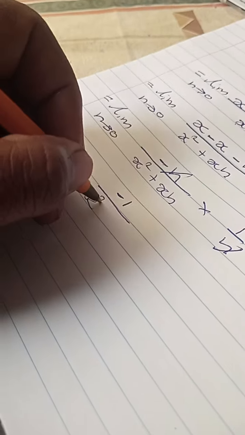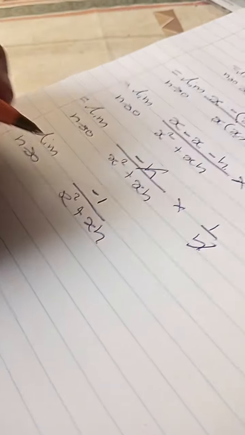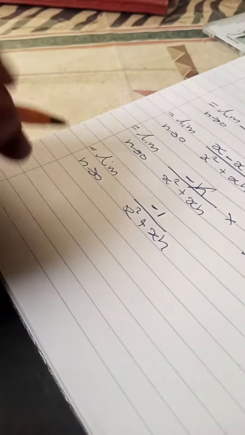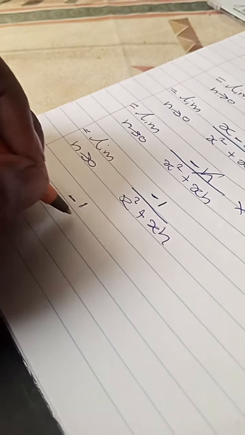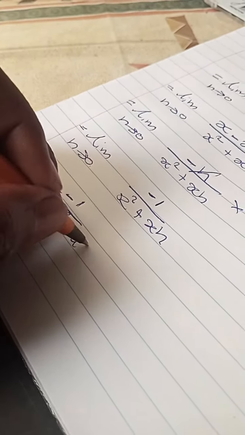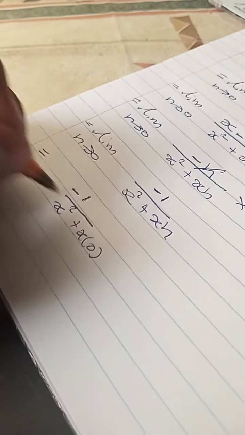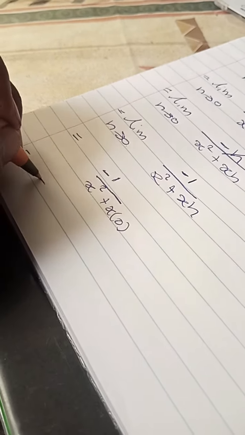With x squared plus xh. Now, because our h tends to 0, we're going to say negative 1 over x squared plus x into 0. And we know that every number that we multiply by 0 is going to give us a 0. So our final answer is minus 1 over x squared.